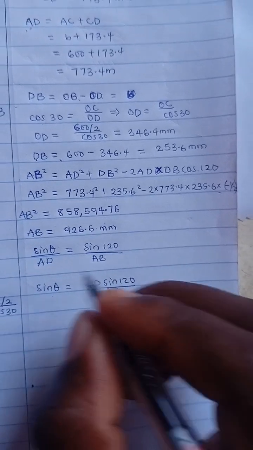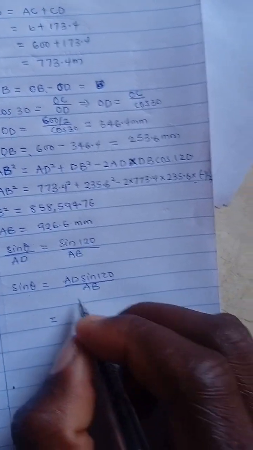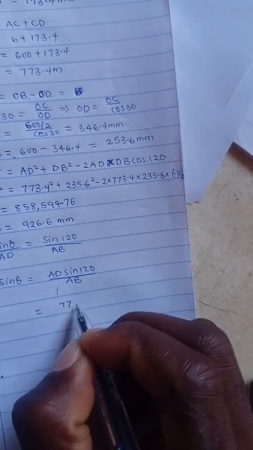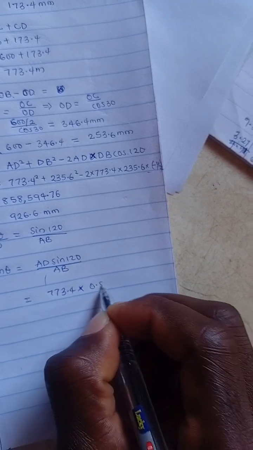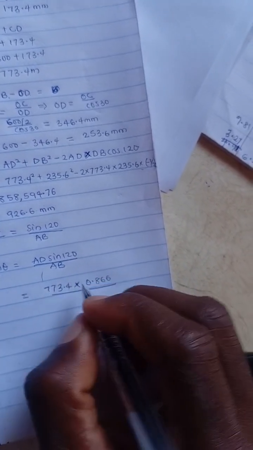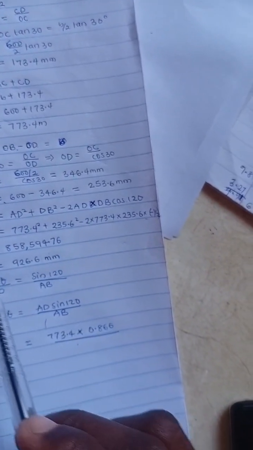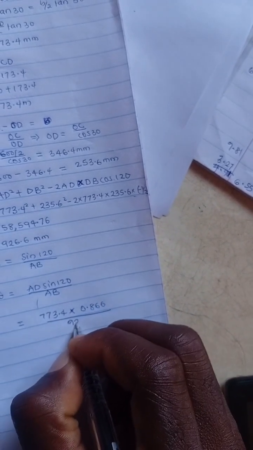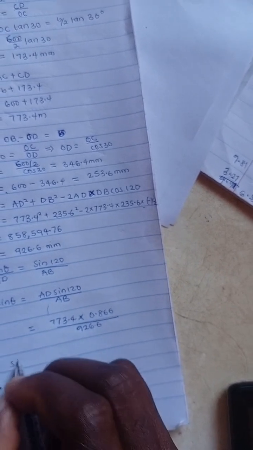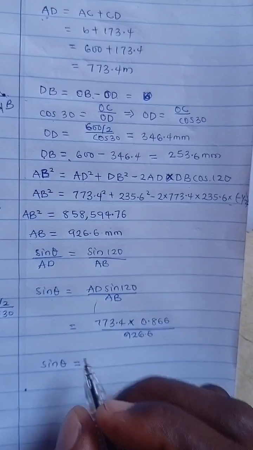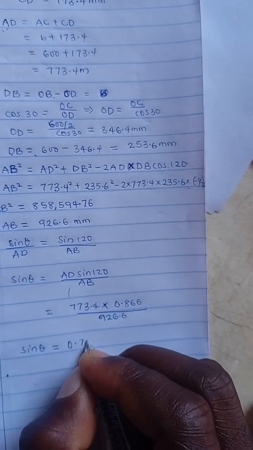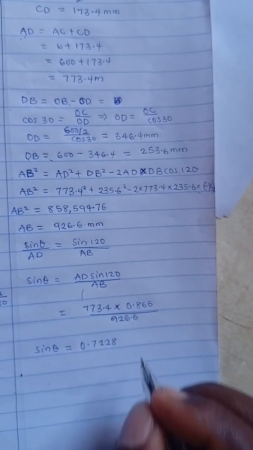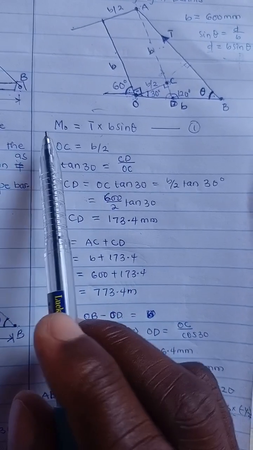So that would be equal to AD sine 120. Remember our AD is equal to 773.4 times sine 120, that would give us times 0.866 divided by AB, and AB is equal to, from what we've calculated earlier, 926.6. So if you do sine theta at the end of the day, you would get the value 0.7228.